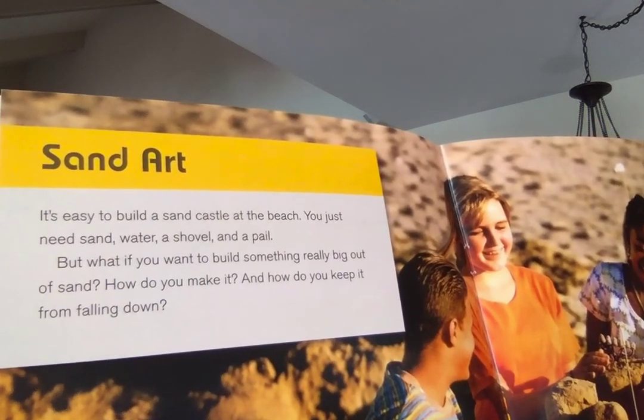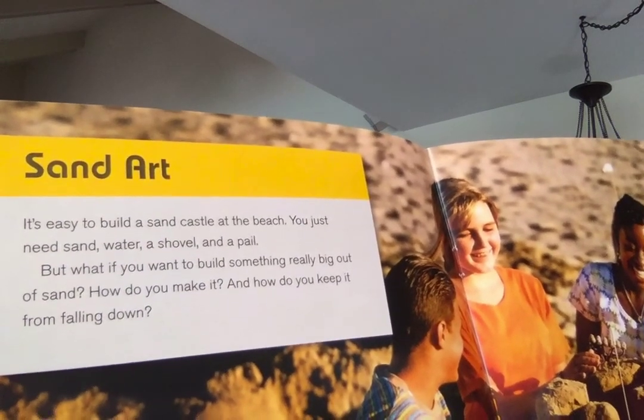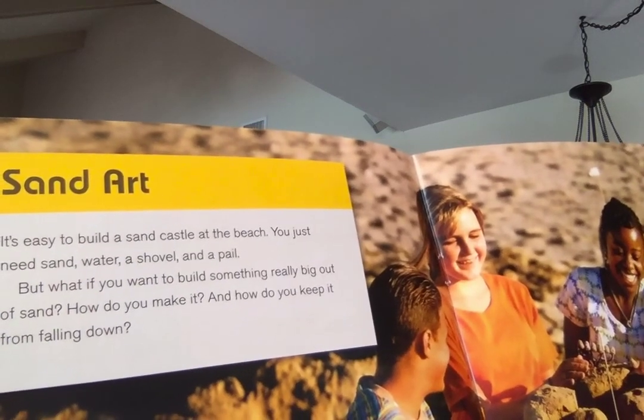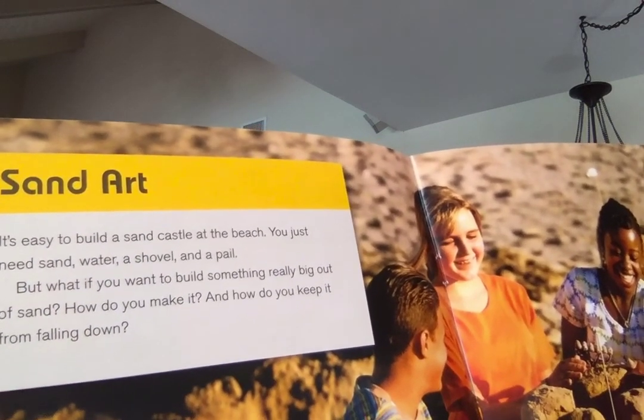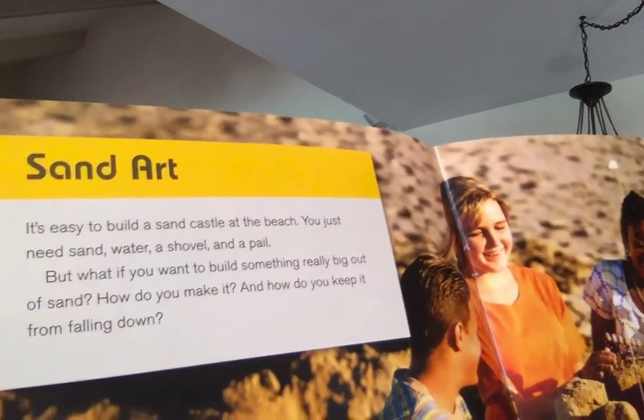It's easy to build a sand castle at the beach. You just need sand, water, a shovel, and a pail. But what if you want to build something really big out of sand? How do you make it? And how do you keep it from falling down?